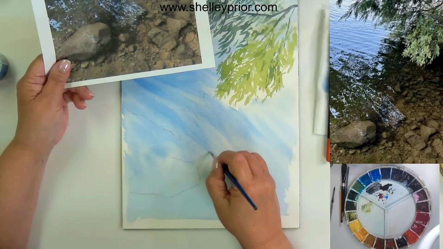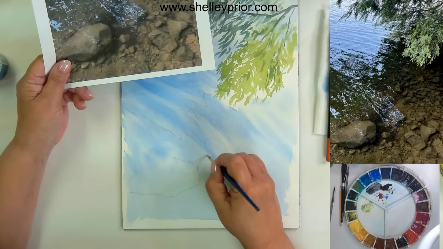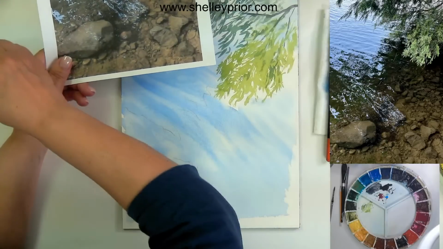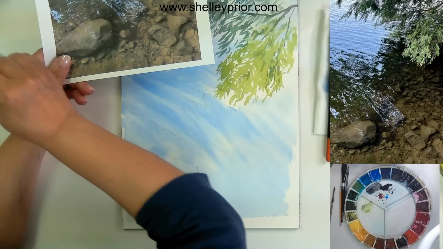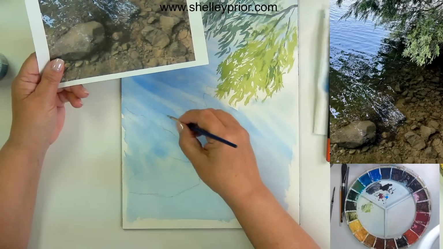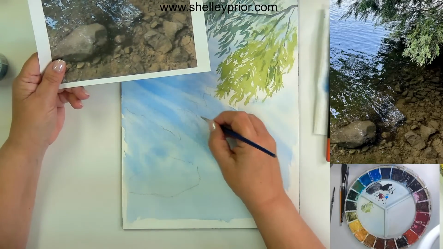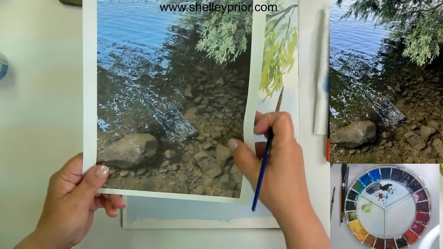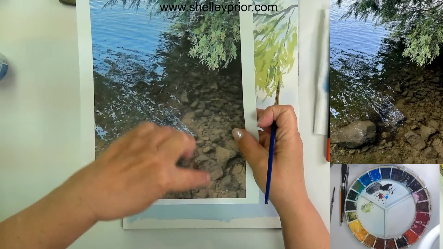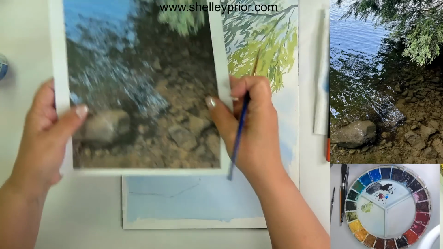I obviously don't have to follow any particular pattern, but everything's wiggly. So if you're a person who has a shaky hand, that's probably a really good thing here. But I am going to follow, once again, the contour of this wave coming in.